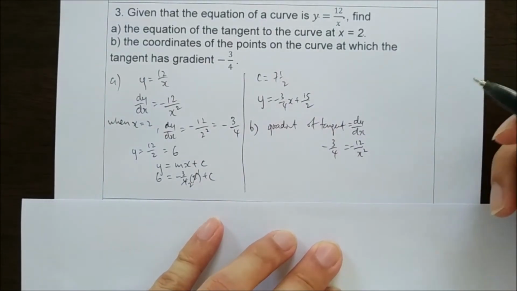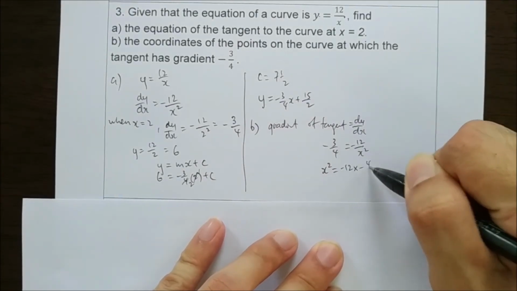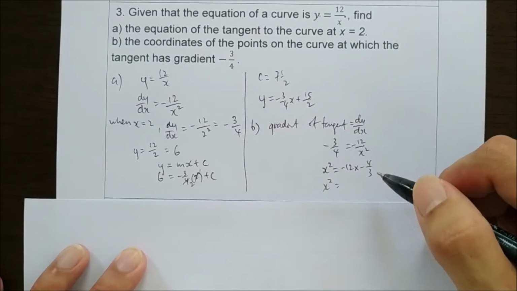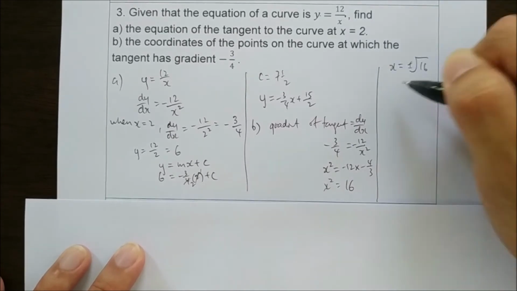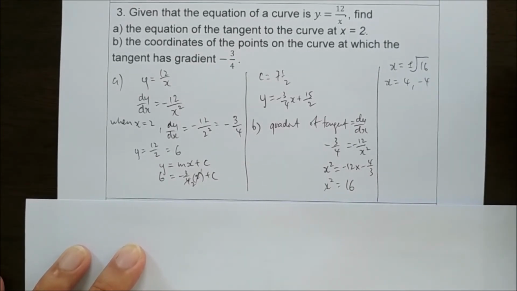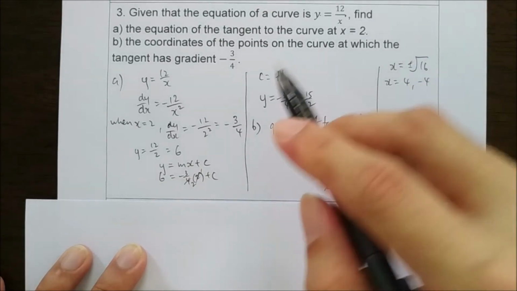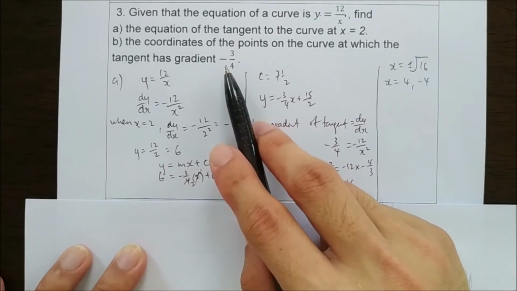So we just cross multiply, you get x squared equals 16, so x is 4 or -4. Meaning that when x is 4, the gradient of the tangent is -3 over 4. When x is -4, the gradient is also -3 over 4.